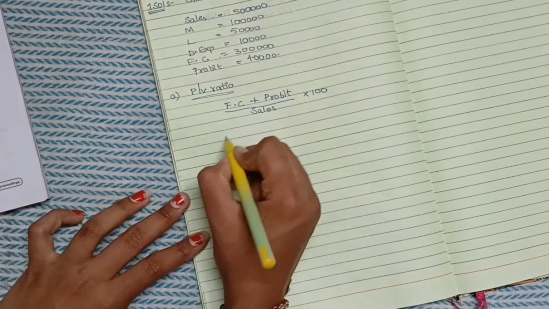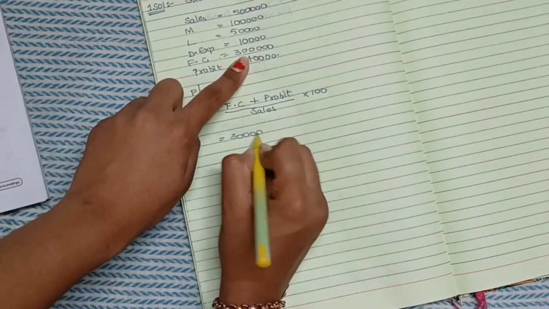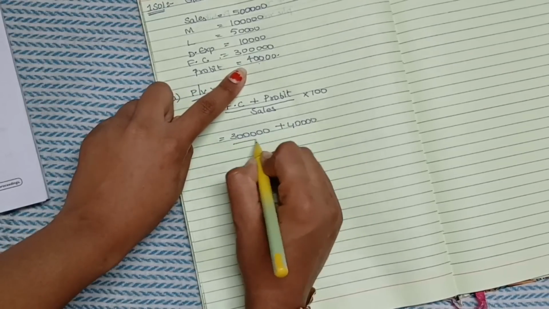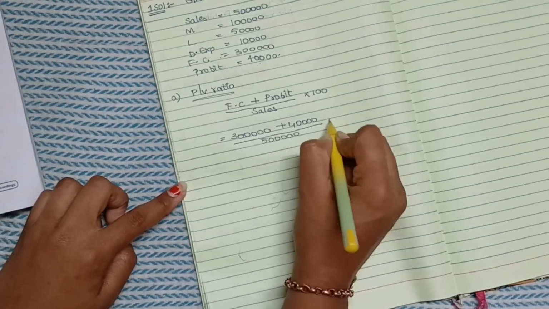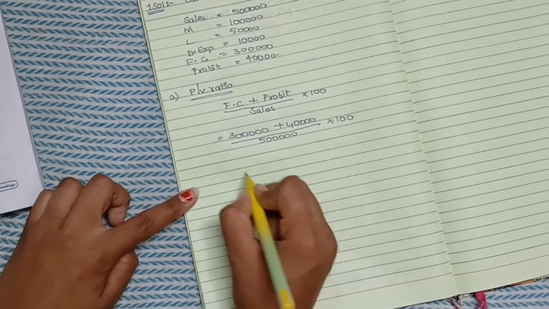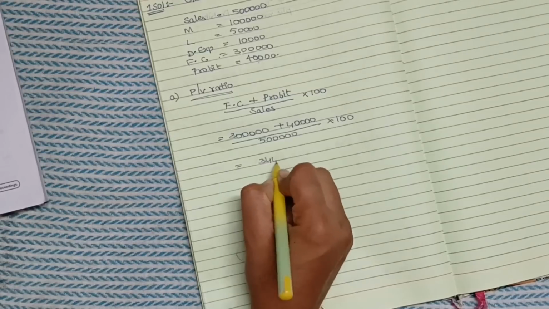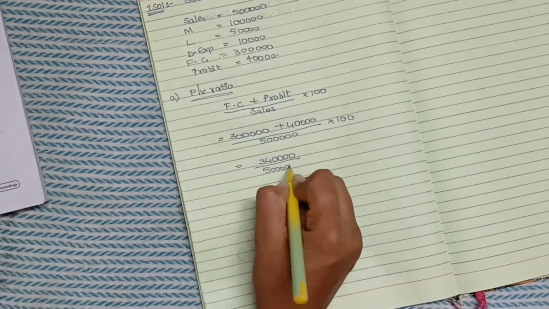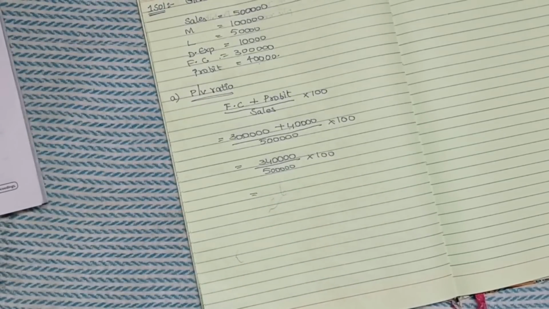How much fixed cost do we have in the question? 3 lakhs, plus profit is 40,000, divided by how many sales we have done? 5 lakhs into 100. Just substitute: 3 lakhs plus 40,000, 3 lakh 40,000 divided by 5 lakhs into 100. So here I am taking the calculator.